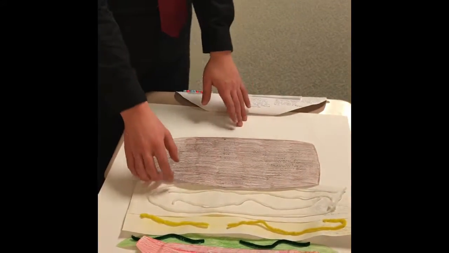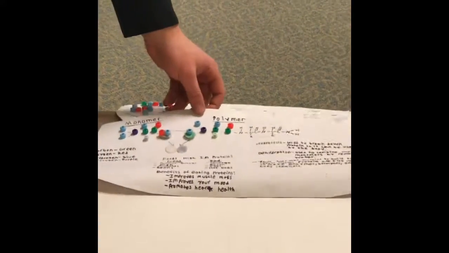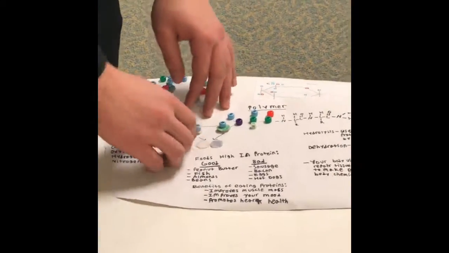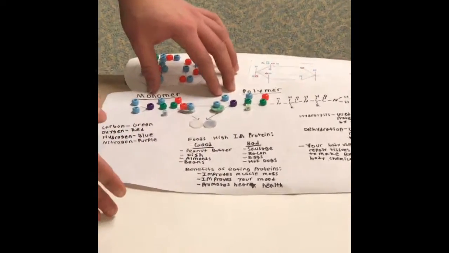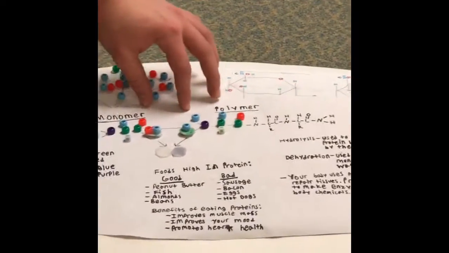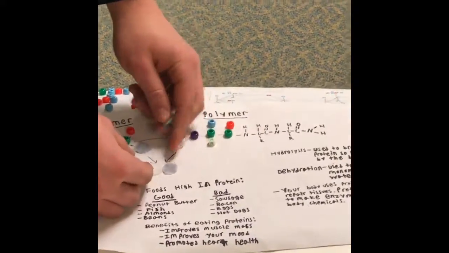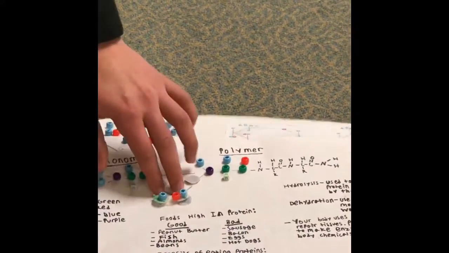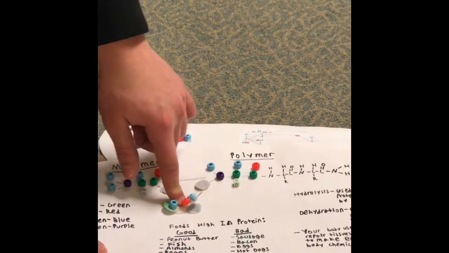I used a burger patty to represent the protein macromolecule. This macromolecule uses dehydration synthesis to combine a monomer and a chain of monomers by removing an oxygen, hydrogen, and a hydrogen, and combines them here because it's taking out a water, so H2O is water.